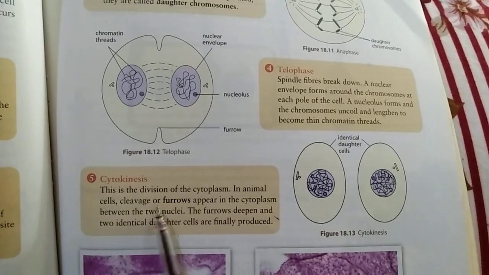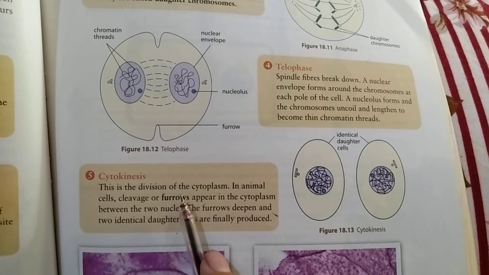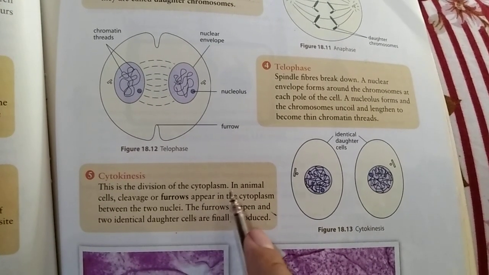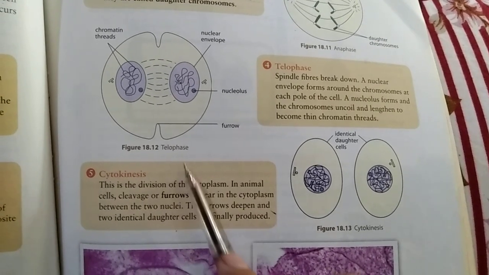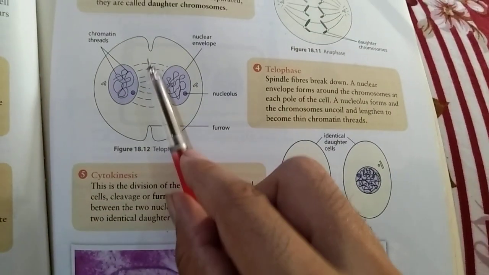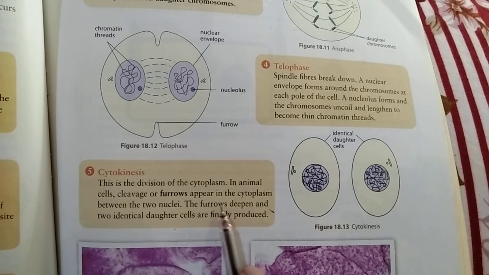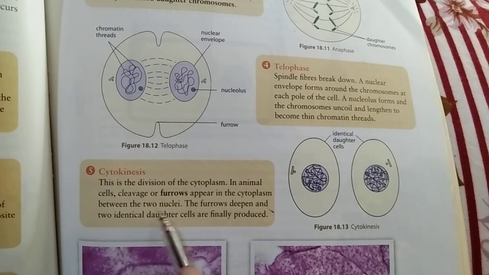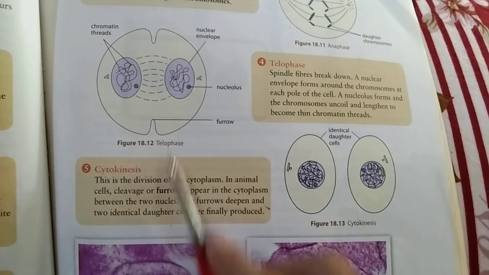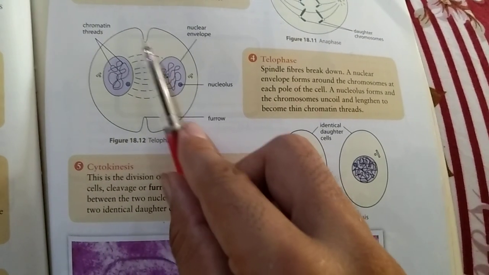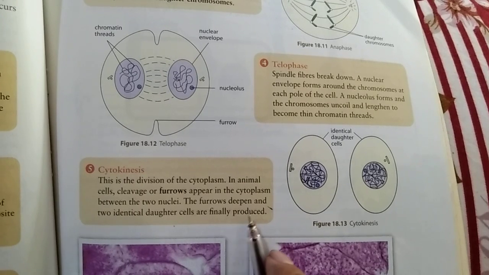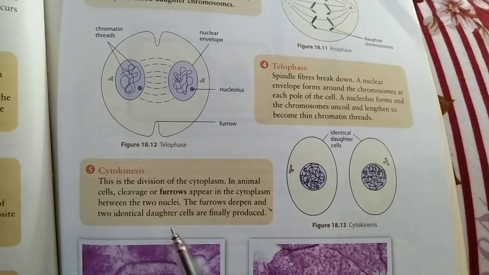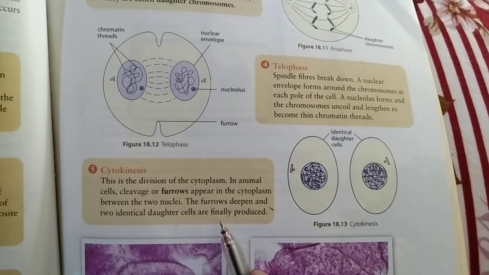Cytokinesis is the division of the cytoplasm. In animal cells, cleavage furrows appear in the cytoplasm between the two nuclei. The furrow deepens and two identical daughter cells are finally produced.